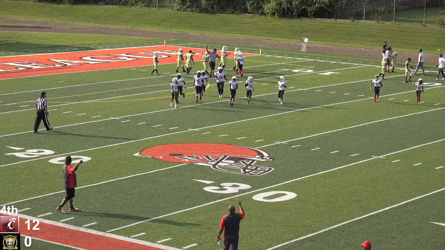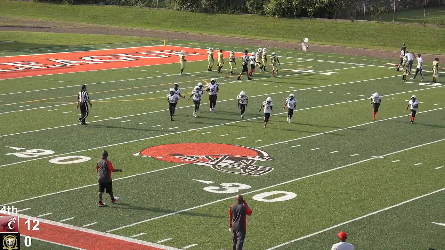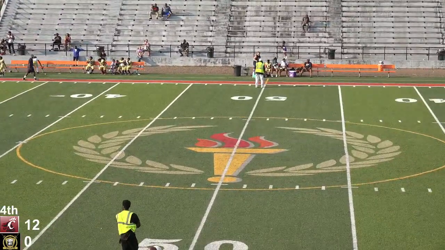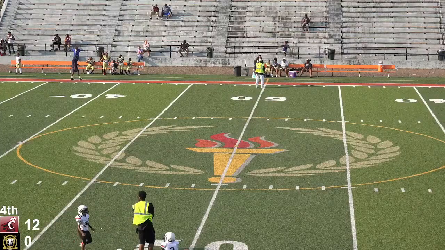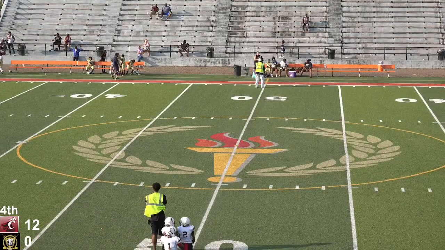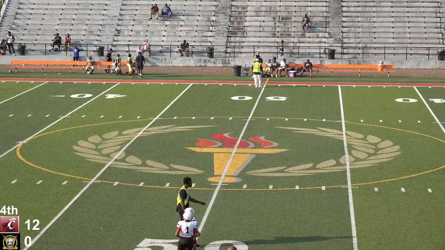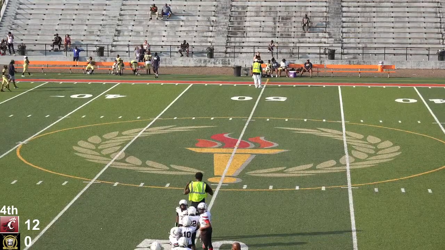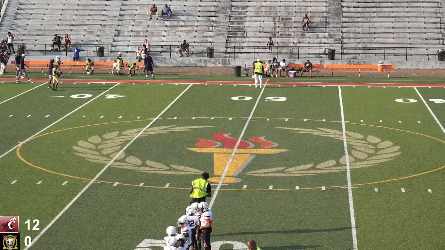And as the clock ticks down, that will do it here at Rhodes High School for the triple header, as the Impact Youth Bearcats take the win 12-0 over the Garfield Heights Bulldogs.